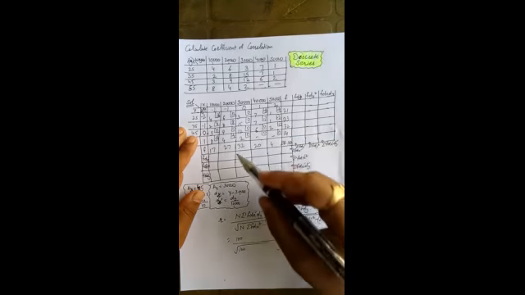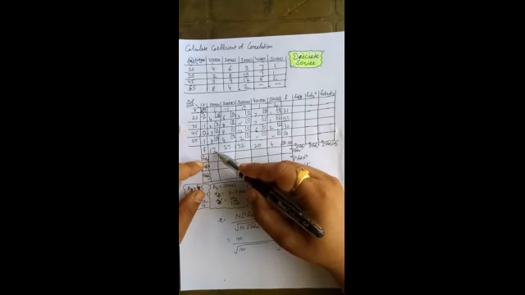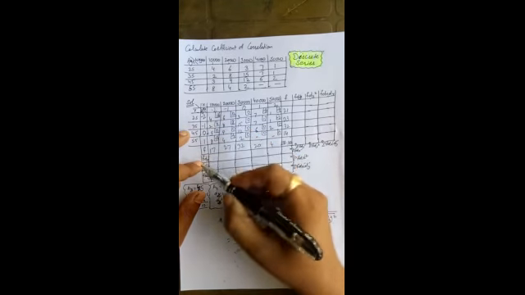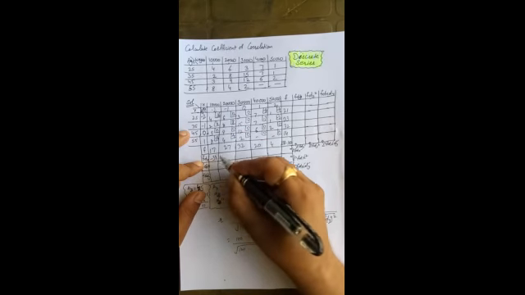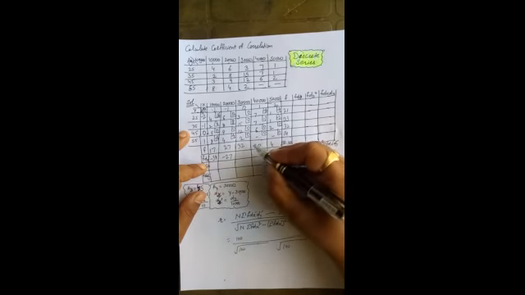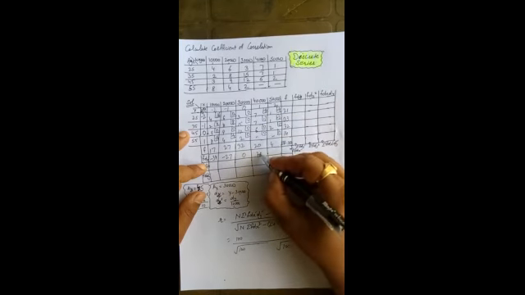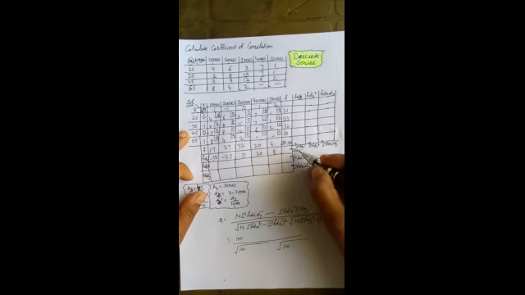Next, we will calculate this f dx dash. 17 into minus 2, that is minus 34. 27 into minus 1, minus 27. 32 into 0, 0. 20 into 1, that is 20. 4 into 2, that is 8. And total of it, that is sigma f dx dash, it will be minus 33.